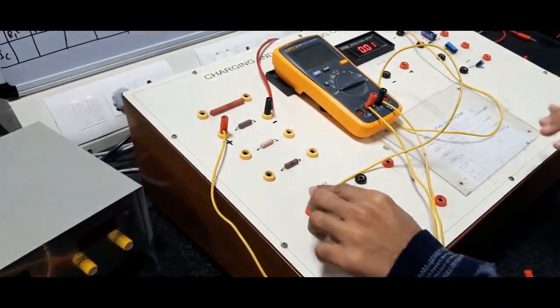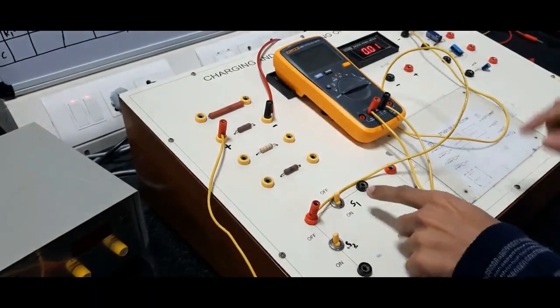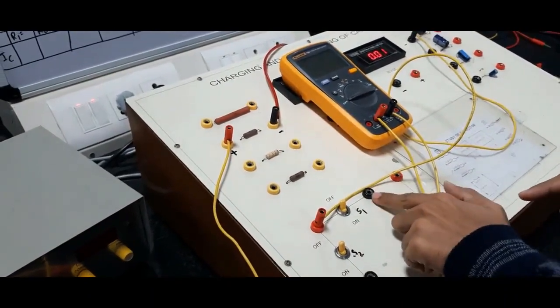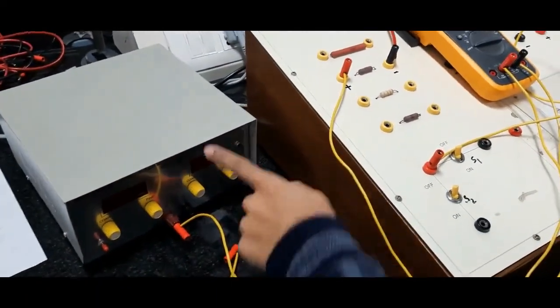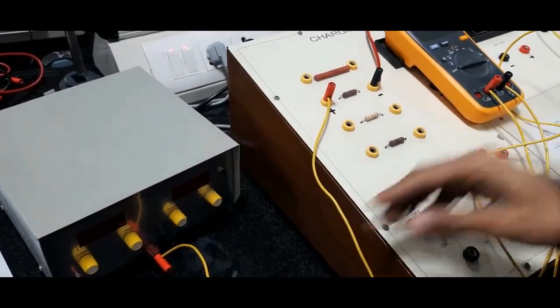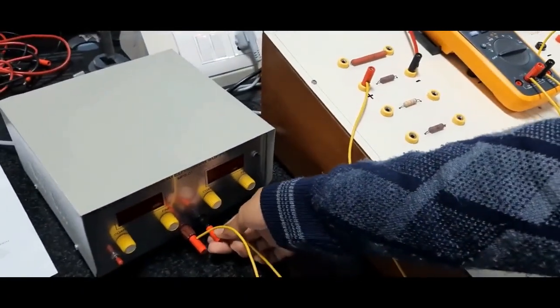Now to complete the circuit, we have to connect this node to the negative node of the voltage supply.